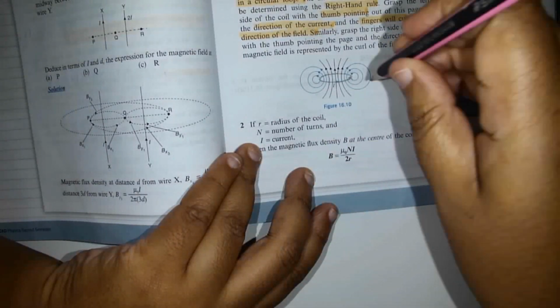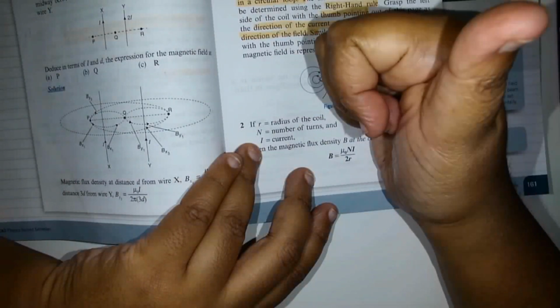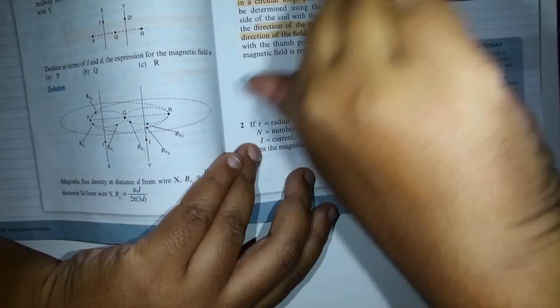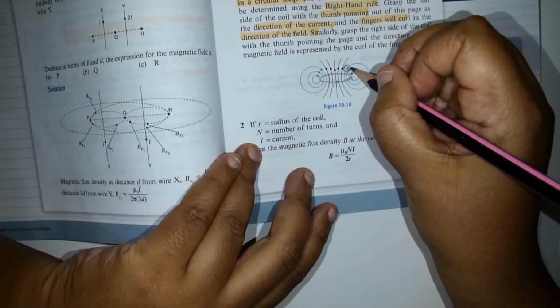So the current is flowing into the page. When the current is flowing into the page, when I use my right hand grip rule, my direction of the magnetic field is in this direction. Okay, so I get here.